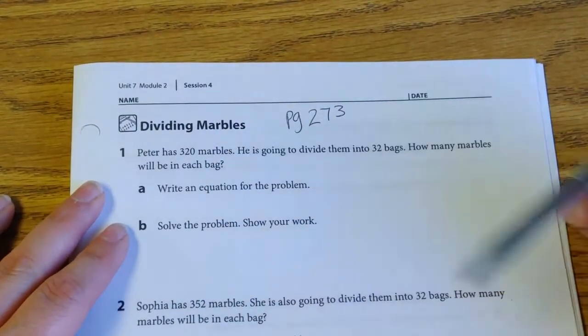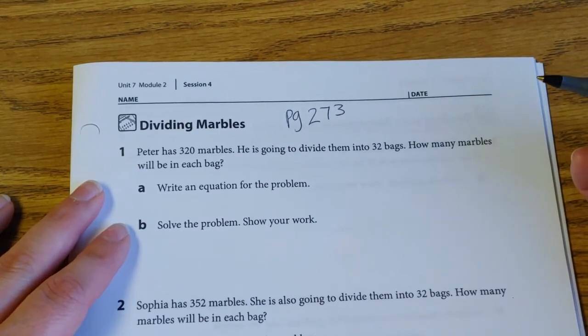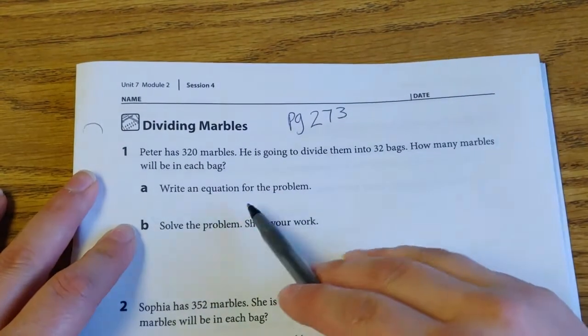So Peter has 320 marbles. He's going to divide them into 32 bags. How many marbles will be in each bag? Pause, get me an equation.